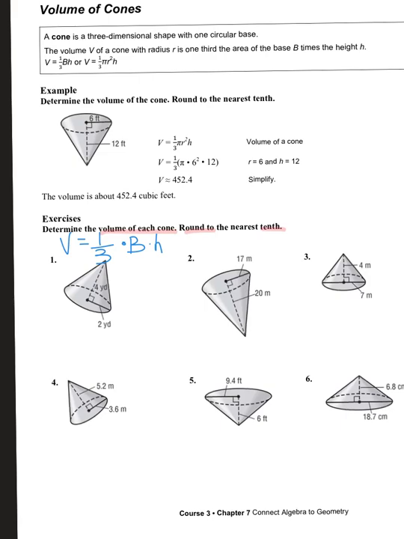So we need to identify the height, that's 4. And then remember that big B is the area of the base. This right here, the area of the base. Well, the area of the base, that would be area of a circle. So first we need to do area of a circle. Okay, an area of a circle, that would be pi times radius squared. And the radius in this circle is 2. So pi times 2 squared.